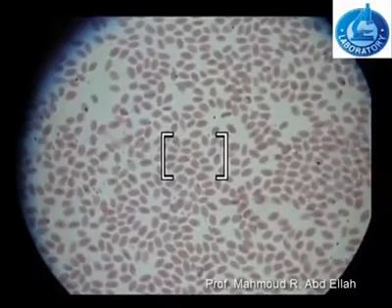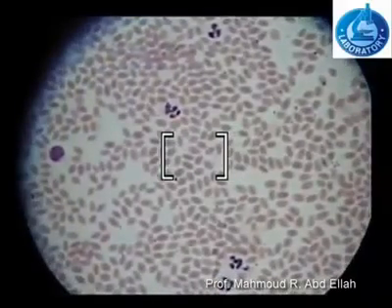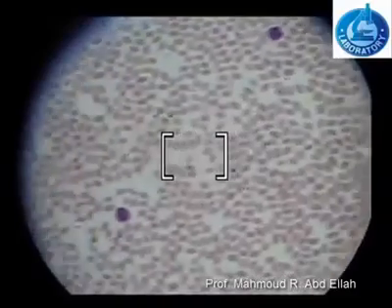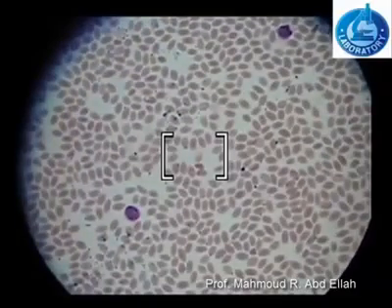Horizontally again: 4 neutrophils and 1 lymphocyte. And then 2 lymphocytes.